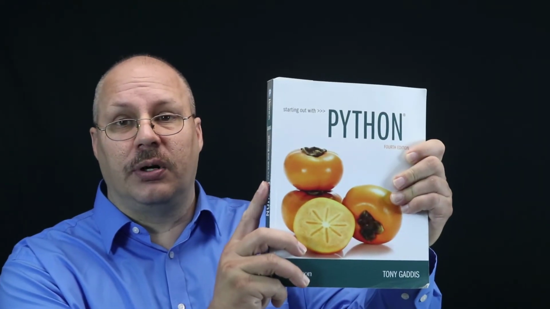You have a book for this course. It's Starting Out with Python, 4th edition. You should be able to get this from the bookstore. We're not going to start right away with this book because I know maybe you're still at home and not coming to campus, so you're waiting for it to arrive in the mail, or maybe you haven't had a chance to go to the bookstore yet and pick up the book.